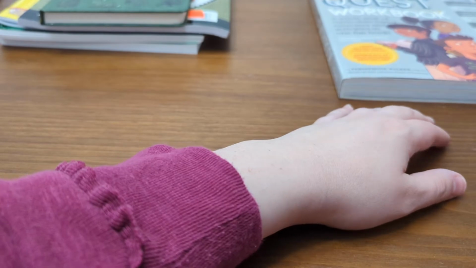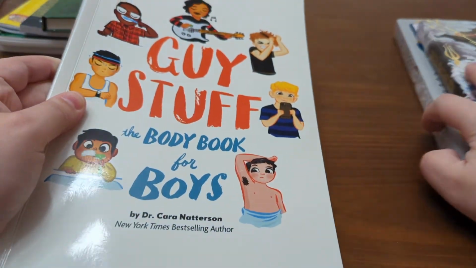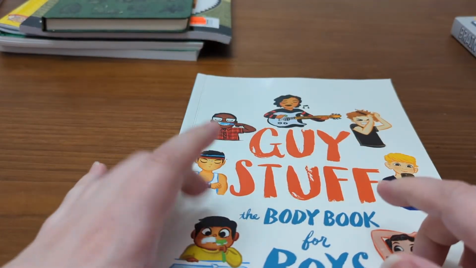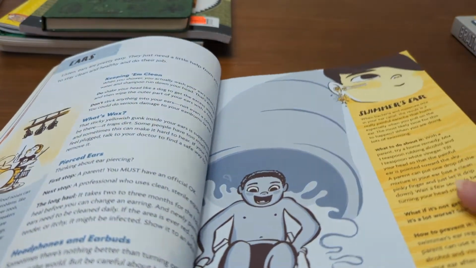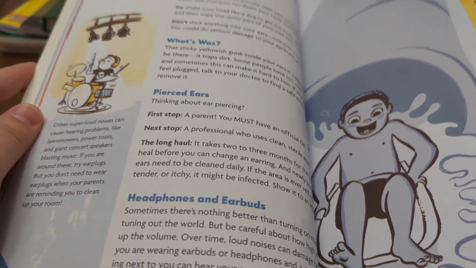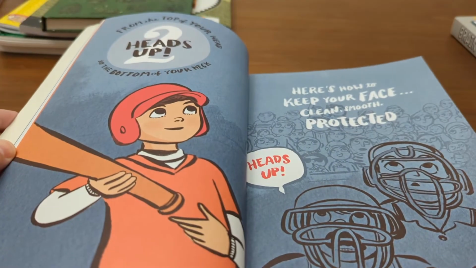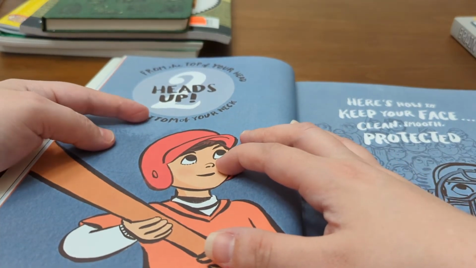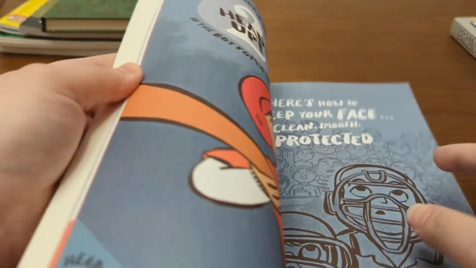And then because he is a 6th grader, we are not shying away from this. This is part of biology. He's got to learn. This book is really good. I like this one. It's easy for him to read. It goes through pretty much everything that he's going to need to learn, and it breaks it apart. So things from the neck to the ears. How to keep yourself protected.